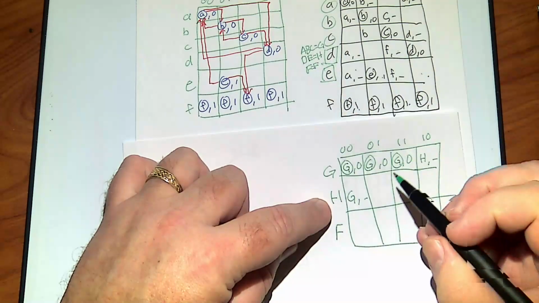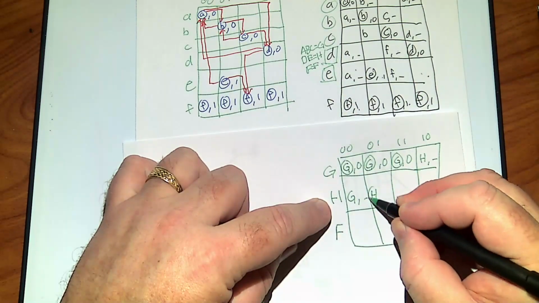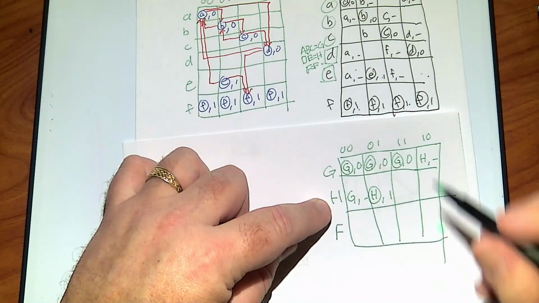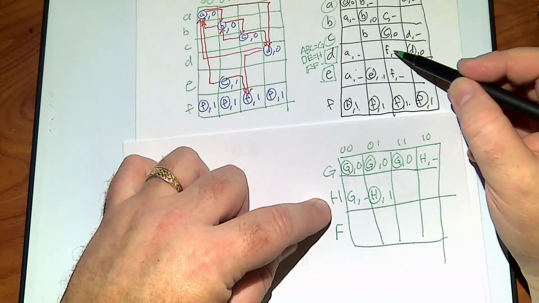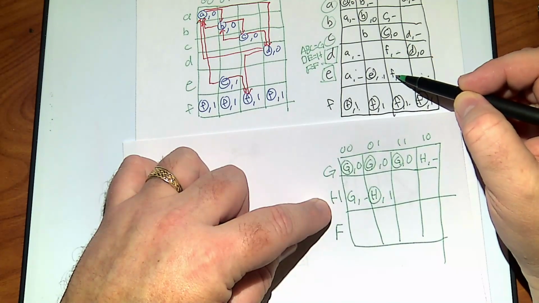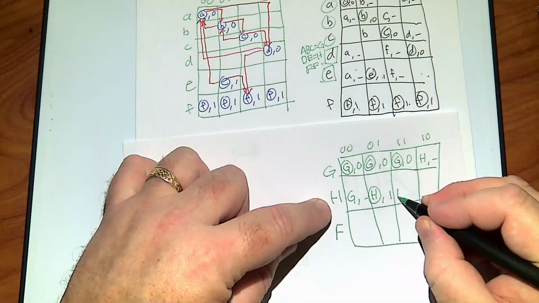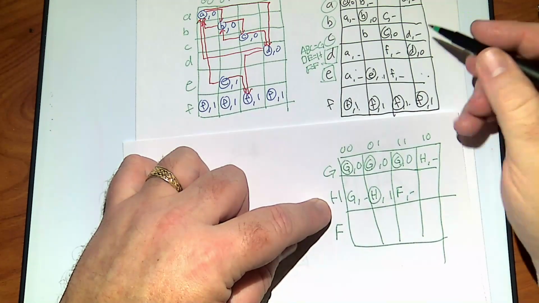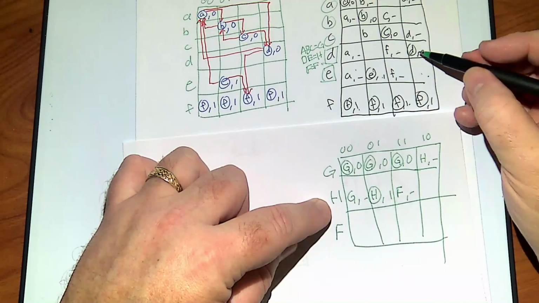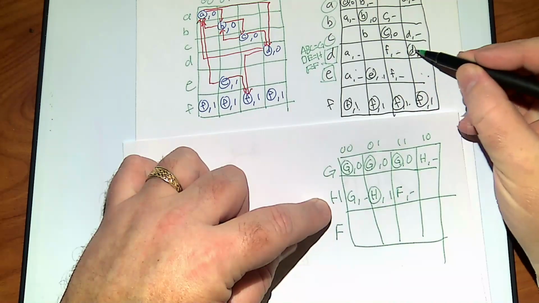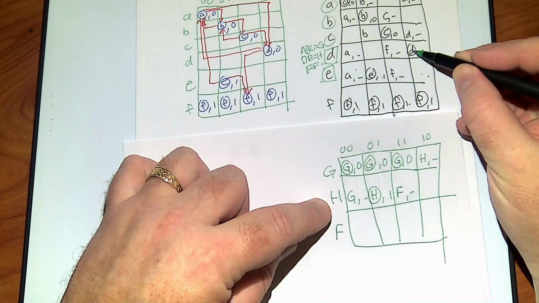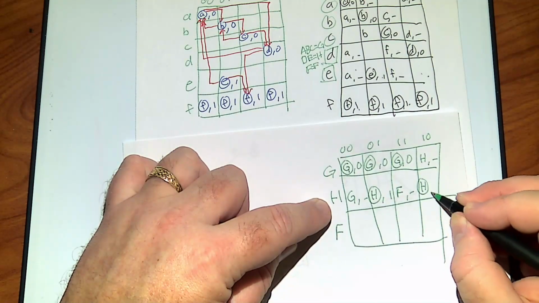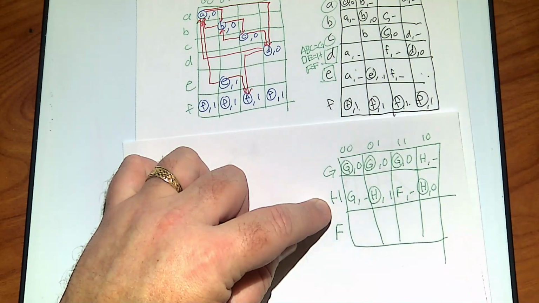But E is H. So it's staying at itself, and I'm outputting a 1. The next one, it goes to F, which stays F, and I don't care what the output is. And I've got D goes to D, which is H goes to H. And it outputs a 0.